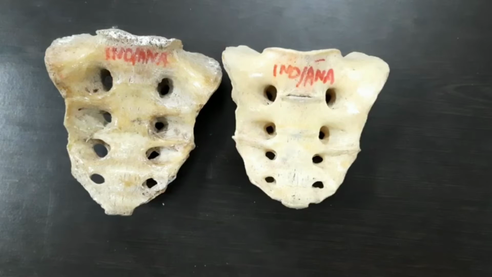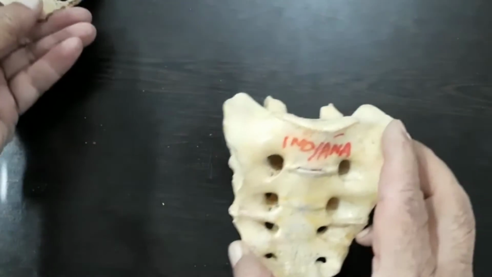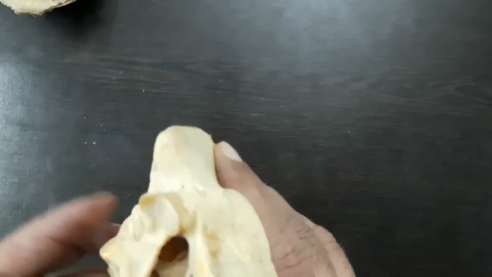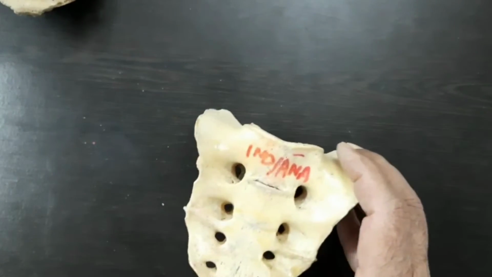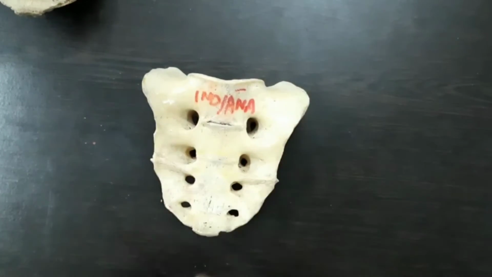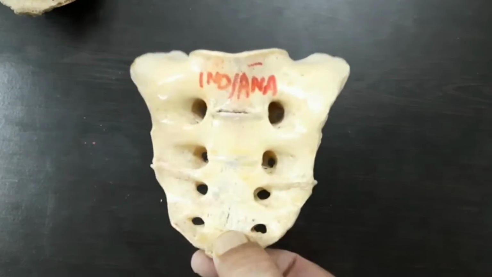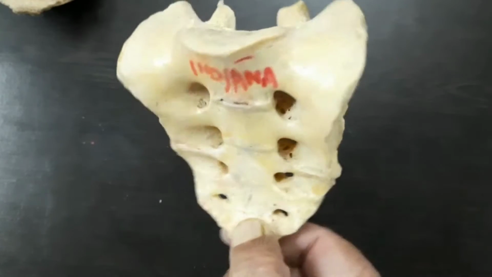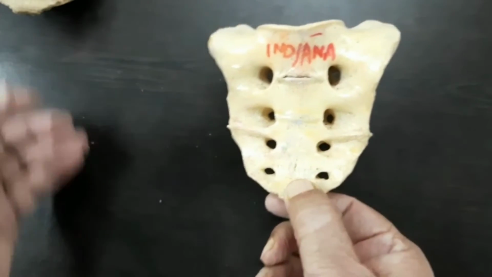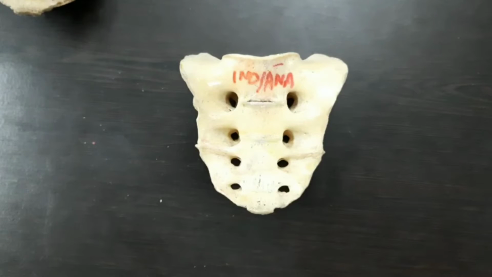Now, if you see the sacrum, we will see that the sacrum is a fused part of the 5 sacral vertebrae. That means the 5 sacral vertebrae fuse to form a single bone in adults. So this is not a single bone. Sacrum is not a single bone, but it results from the fusion of the 5 different vertebrae to form a single bone, which is now called the sacrum.